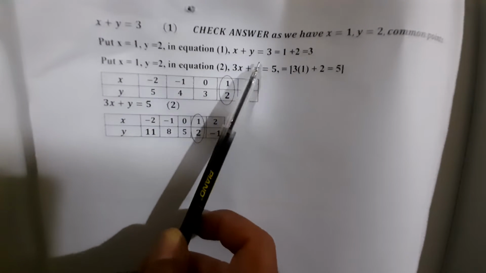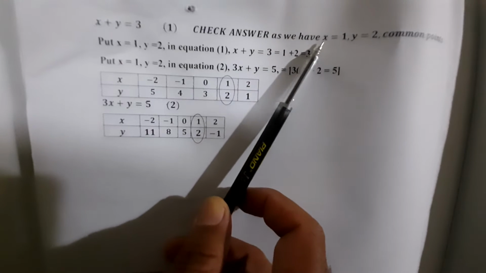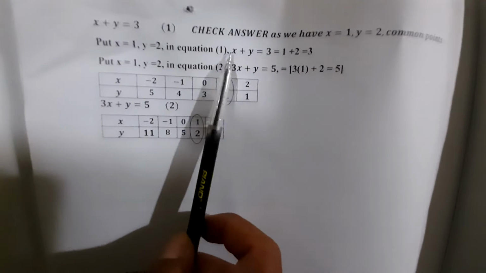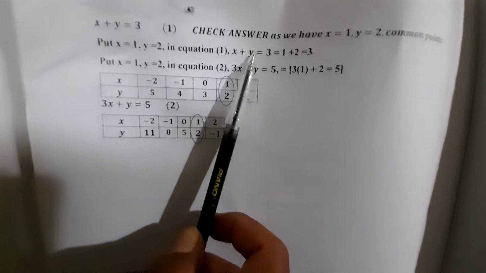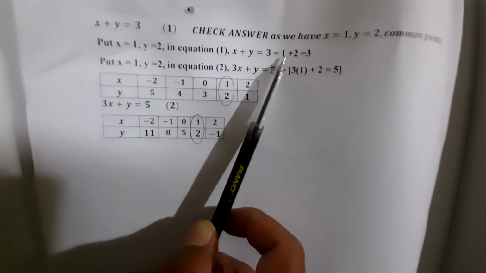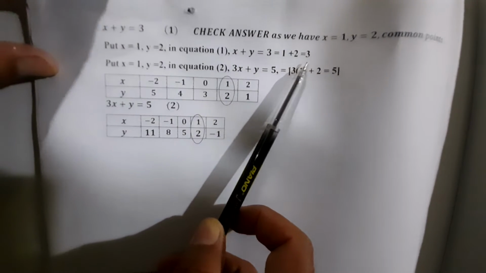Now checking the answer, we know that x is equal to 1, y is equal to 2. Put x is equal to 1, y is equal to 2. So 1 plus 2 is equal to 3. So left hand side is equal to right hand side.